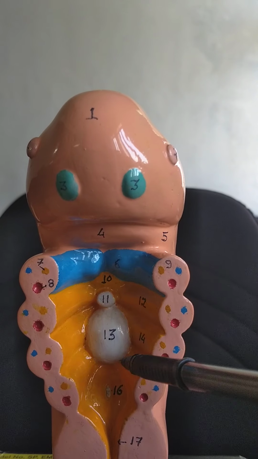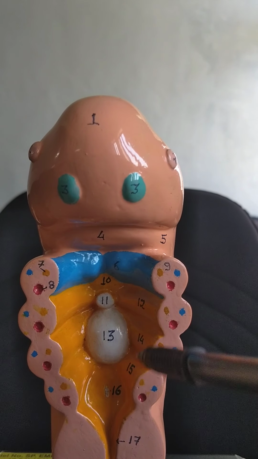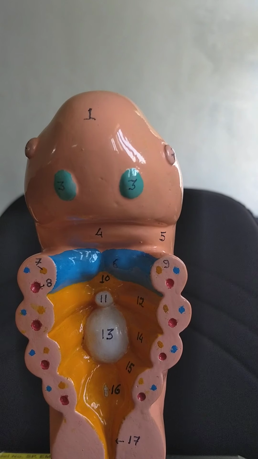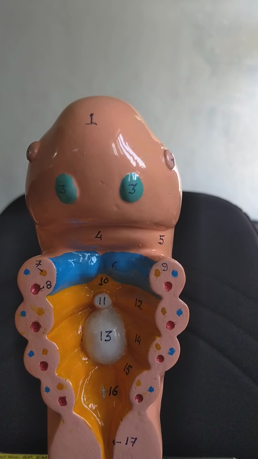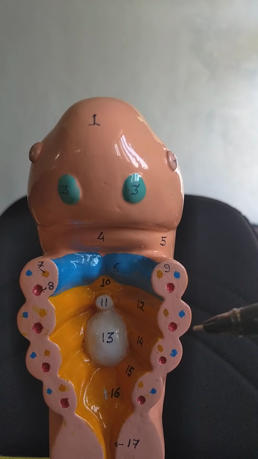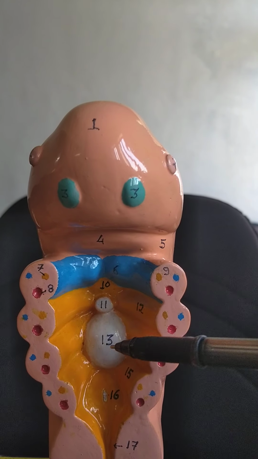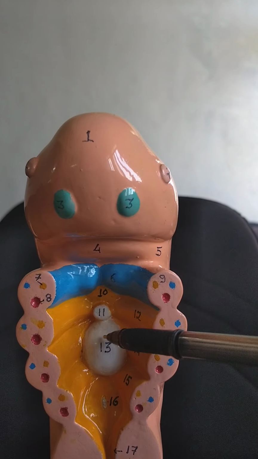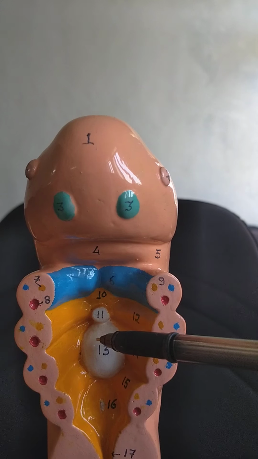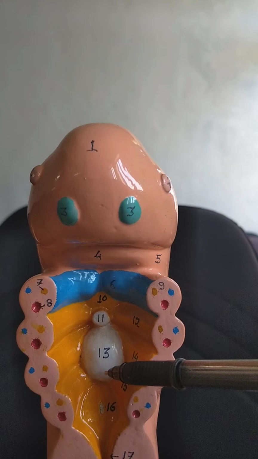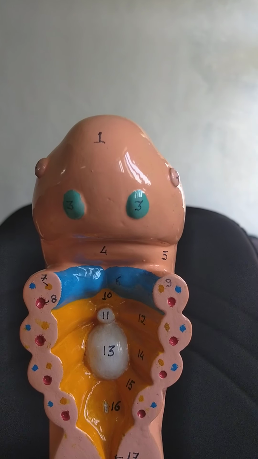Now lower down we can see a big swelling in relation to the second, third and the fourth arch. This is known as the hypobranchial eminence. The cranial part of the hypobranchial eminence goes to the formation of the posterior most part of the tongue, whereas the lowermost part goes to the formation of the epiglottis.